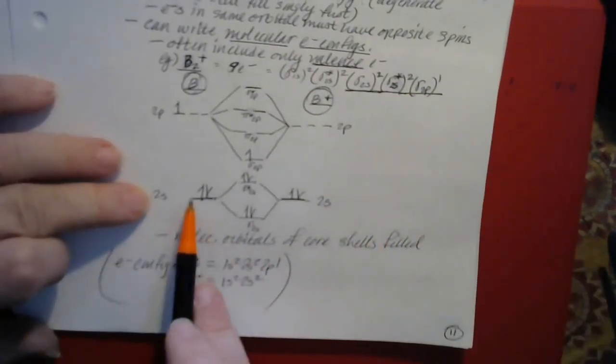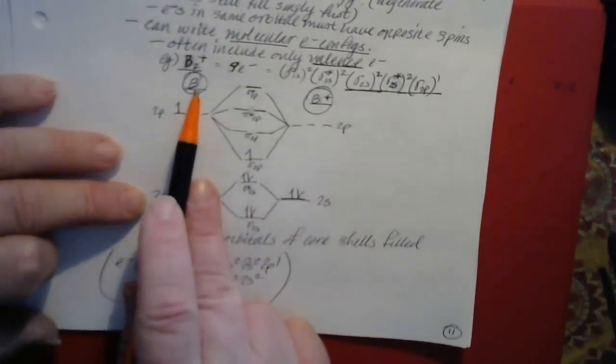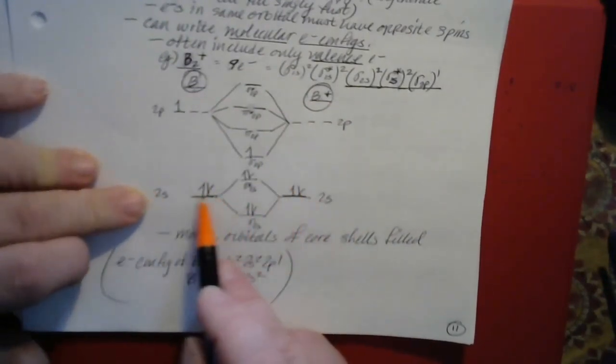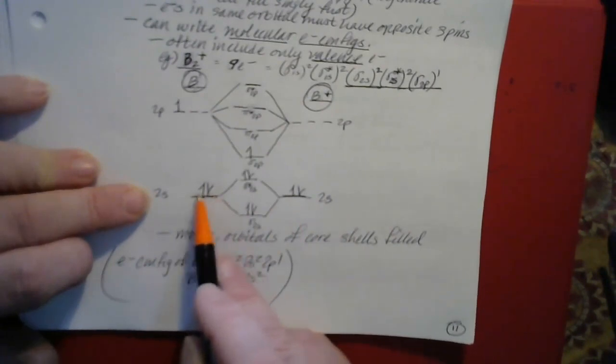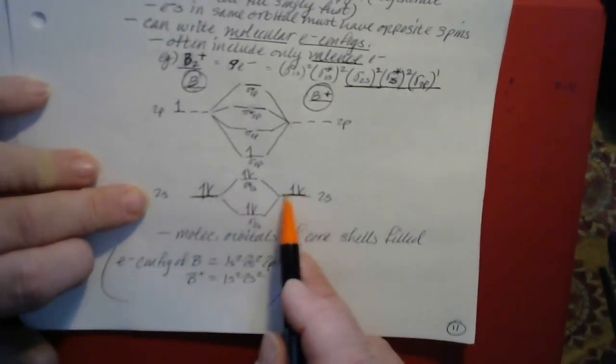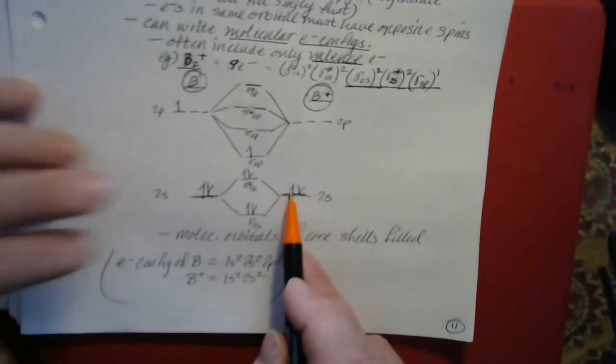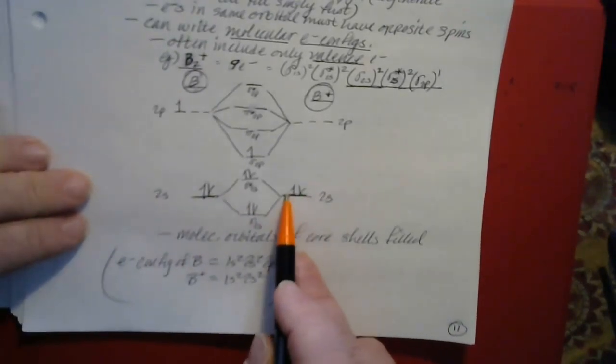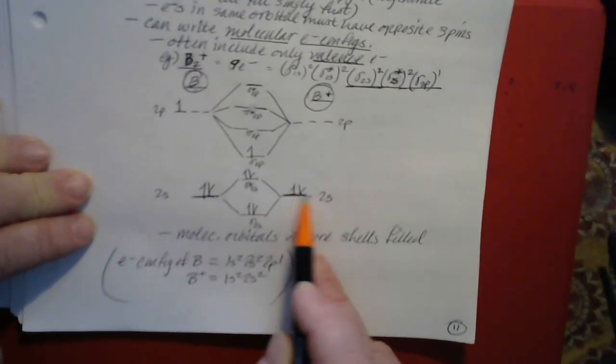Okay, so for the 2s orbitals, each boron, that is the boron atom and the B plus ion, will have 2 electrons. The 2s orbital of the boron on the left would be this line right here, and the 2s orbital of the B plus ion on the right would be this line right here.